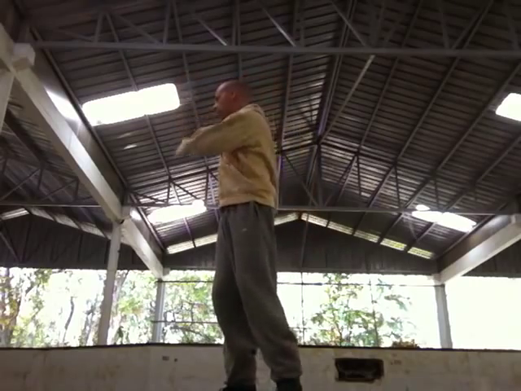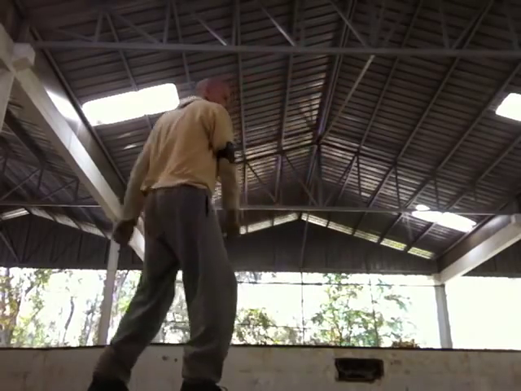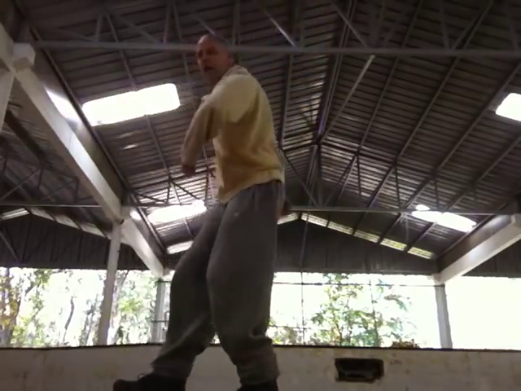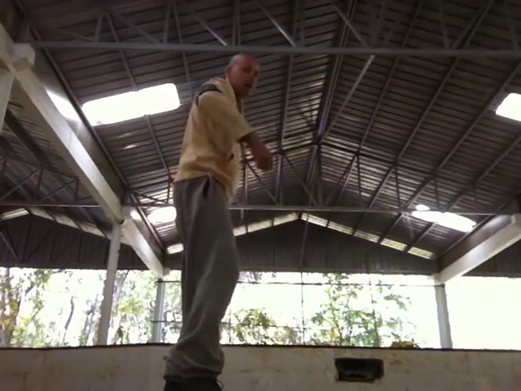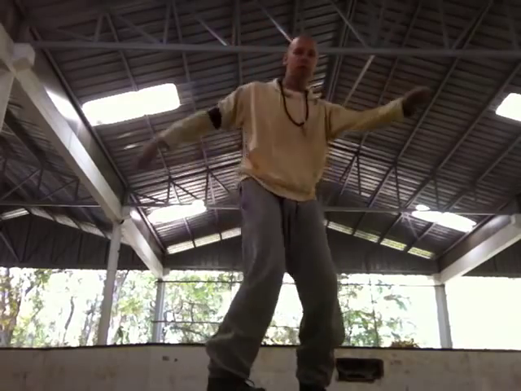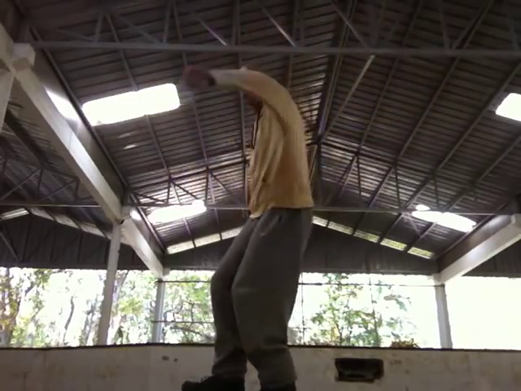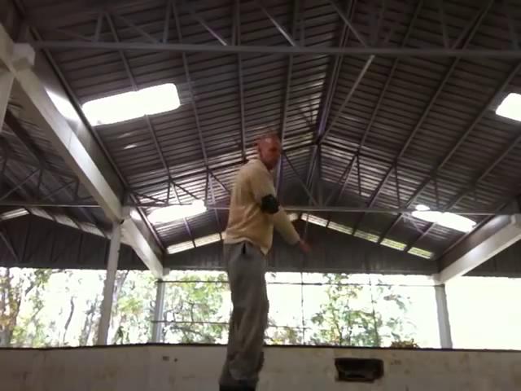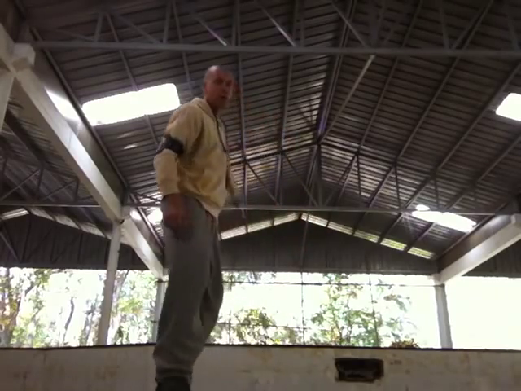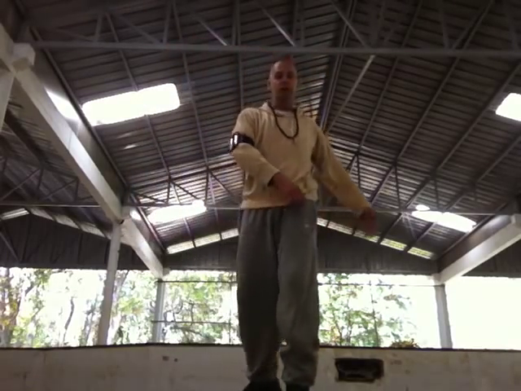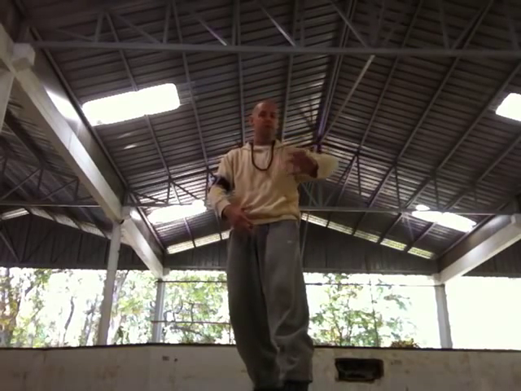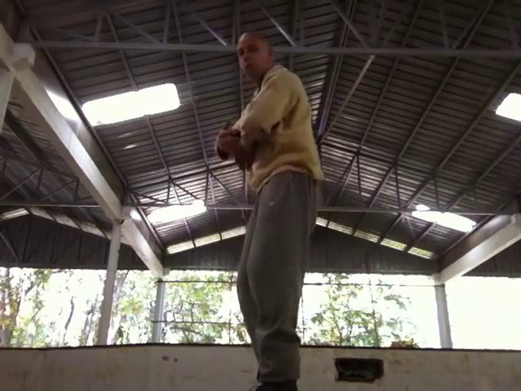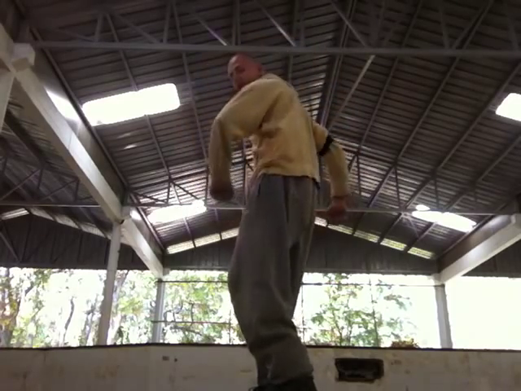And then you can feel, if you start moving around like this, you can generate a lot of power without using any extra force. And of course, it could be a hit with the fist, palm, elbow. It could be anything like that.